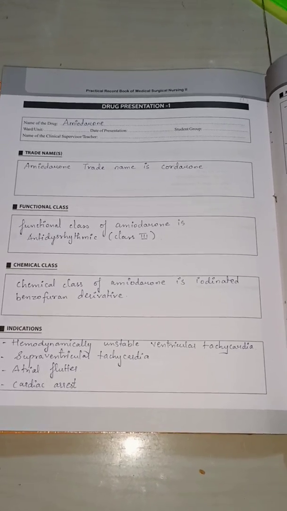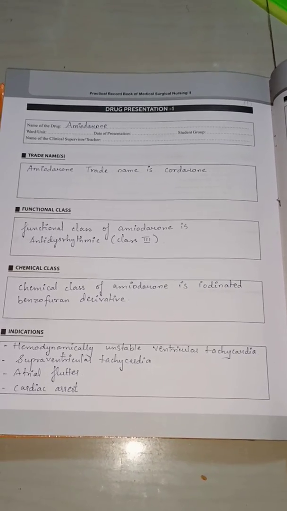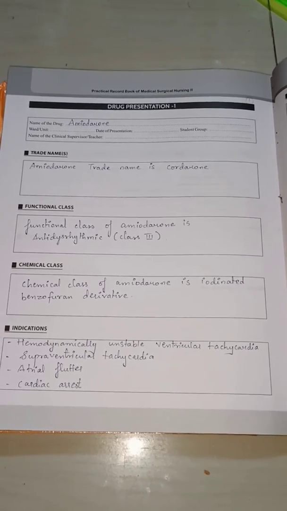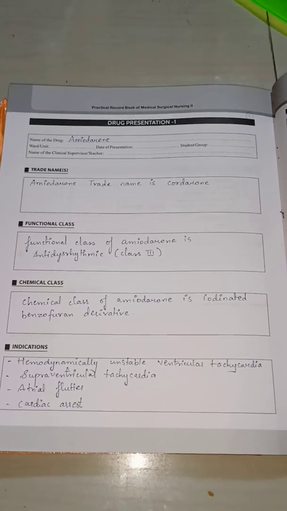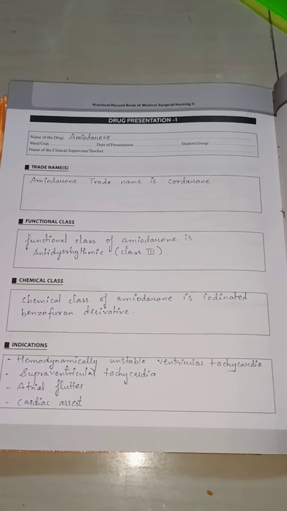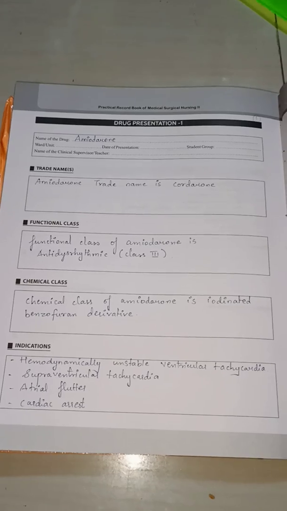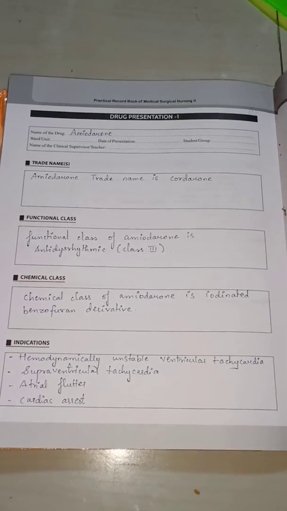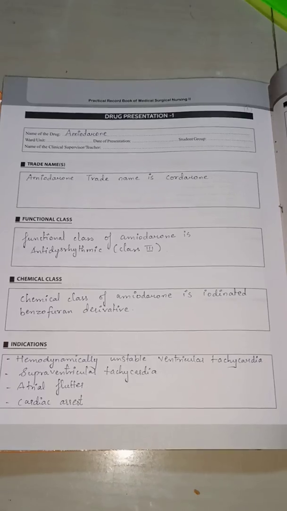Guys, you might know how the ECG wave looks in atrial flutter. You can't even see the P wave or the QRS, there is nothing you can identify. It is like a rough drawn diagram where you can't identify the waves. And next, if a patient suddenly goes into cardiac arrest, then in that time also amiodarone is used.